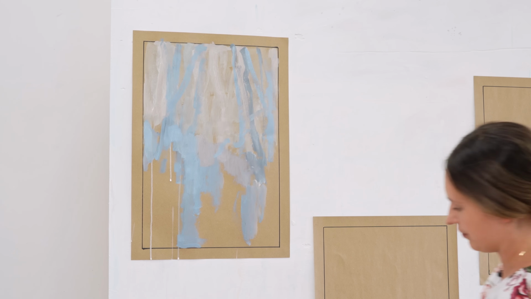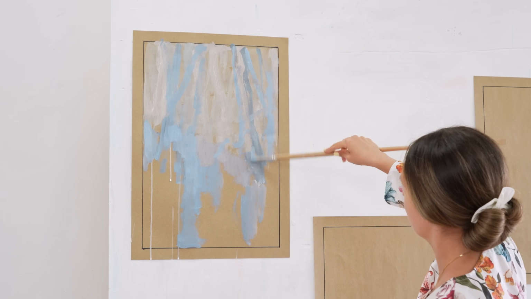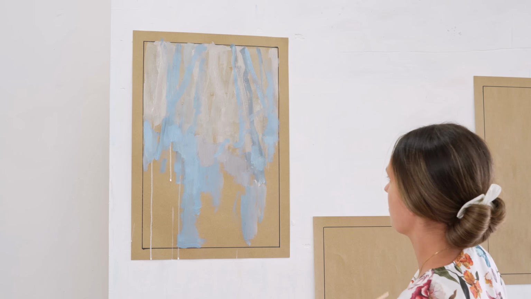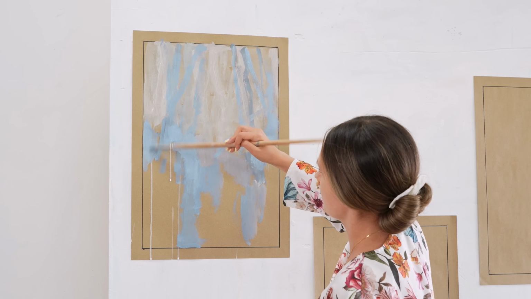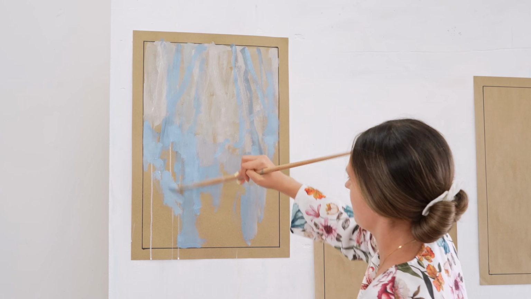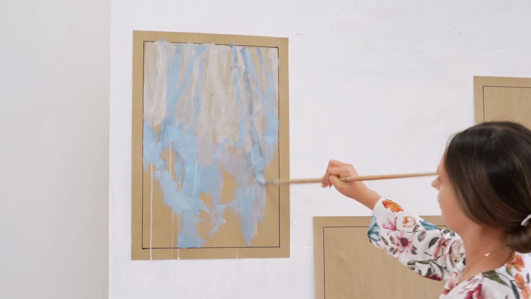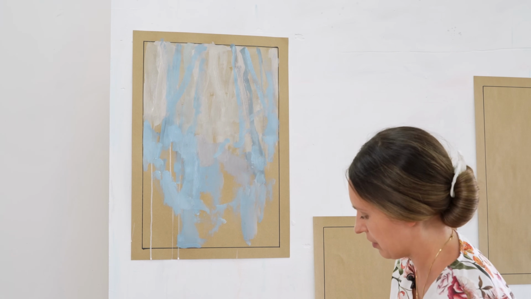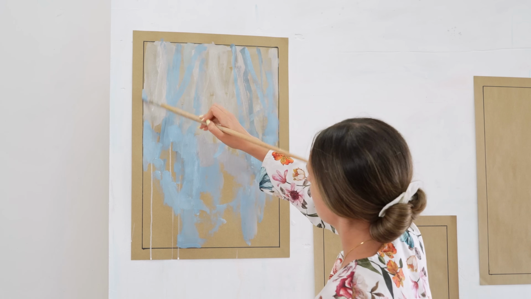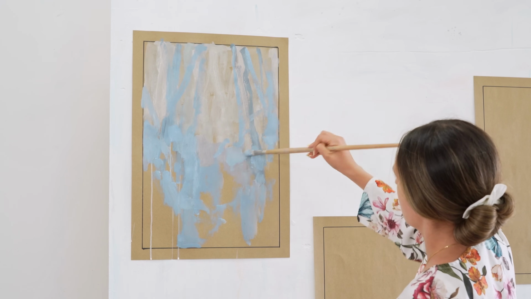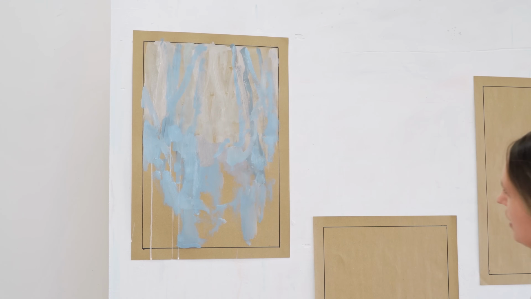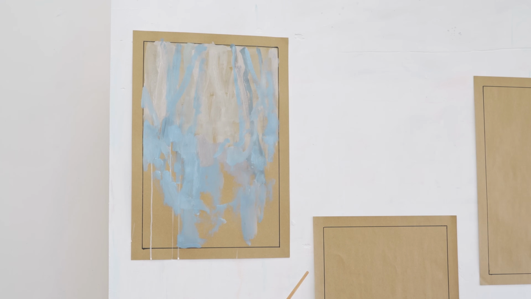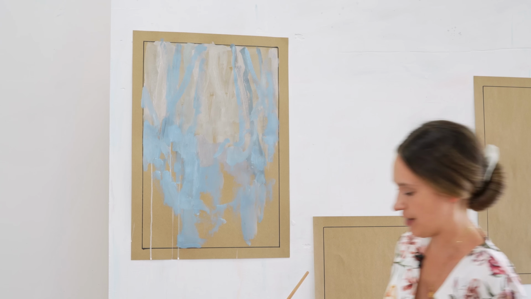It helps when you work with abstract art to think almost in terms of abstracted imagery. So when I work with this composition, I'm trying to think if this would be, let's say, a landscape.